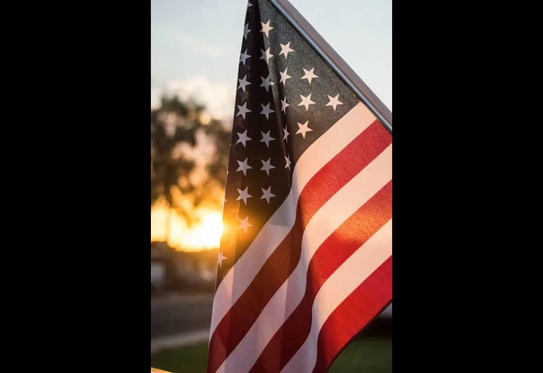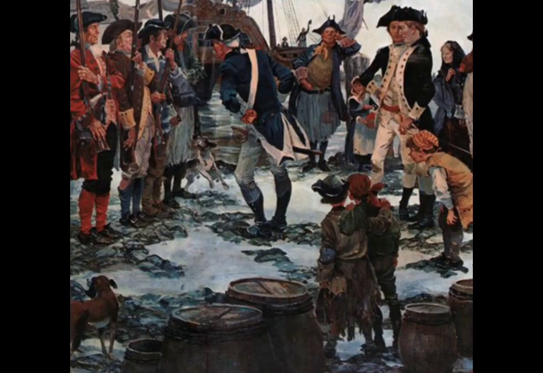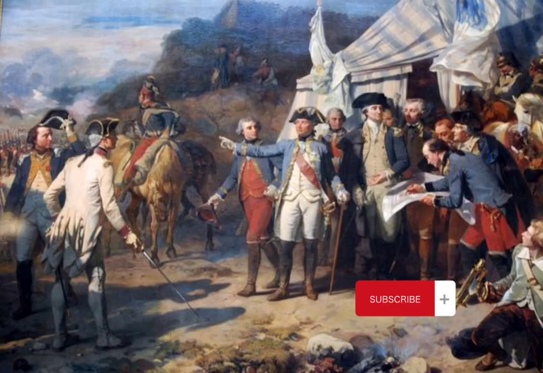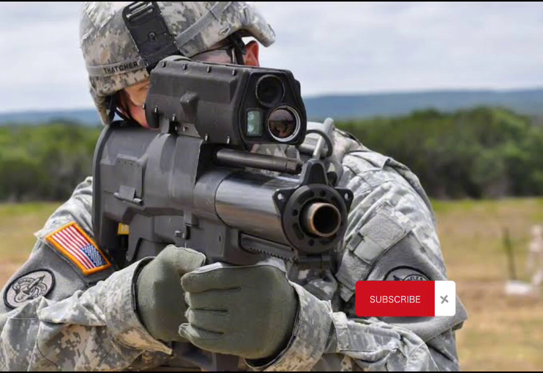The U.S. played a significant role in both World War I, 1914-1918, and World War II, 1939-1945, emerging as a global superpower. The post-World War II era marked the beginning of the Cold War, a geopolitical rivalry between the U.S. and the Soviet Union. The civil rights movement of the 1950s and 1960s sought to end racial segregation and discrimination.